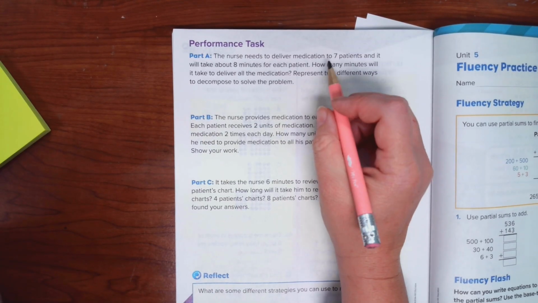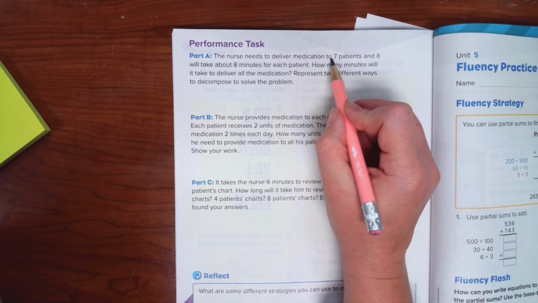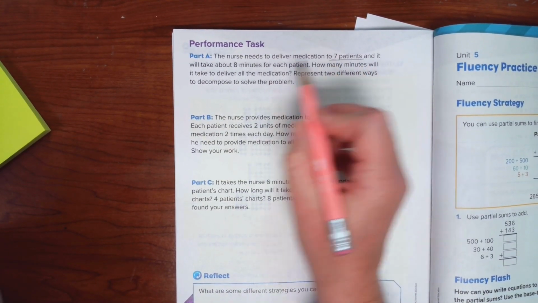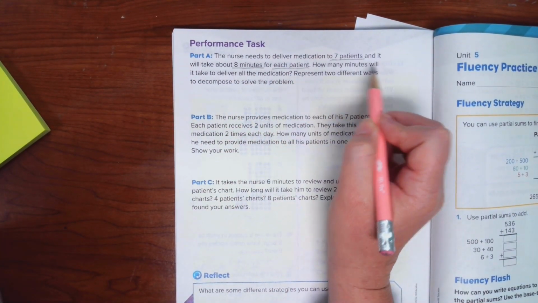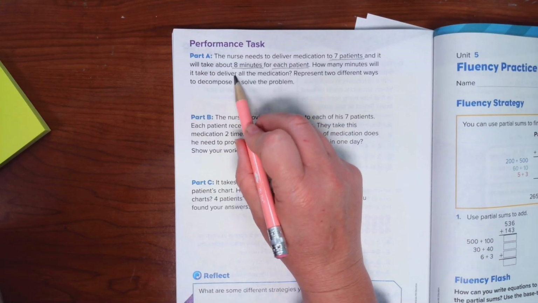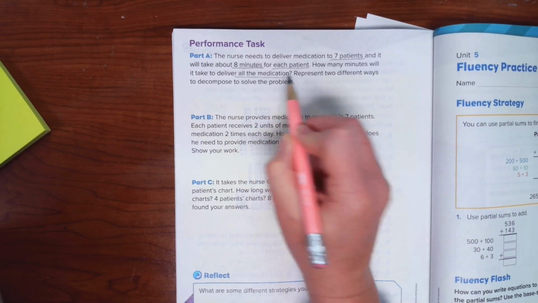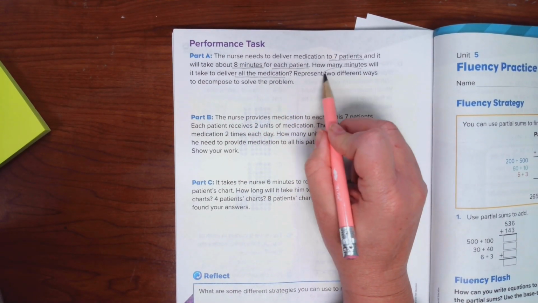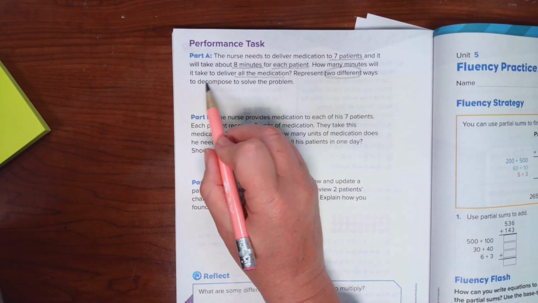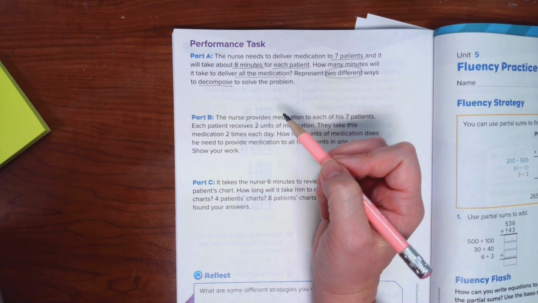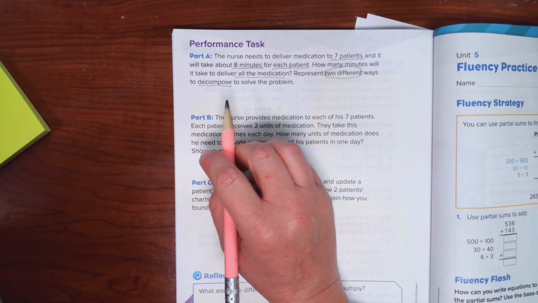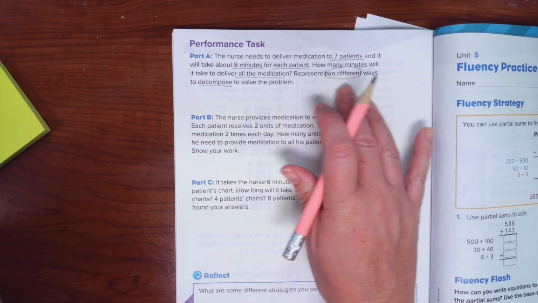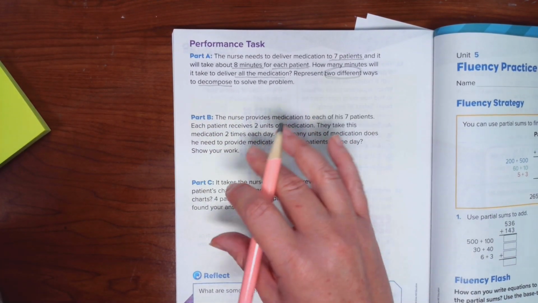The nurse needs to deliver medications to 7 patients, and it will take 8 minutes for each patient. How many minutes will it take to deliver all the medication? Ooh, represent 2 different ways to decompose to solve the problem. Alright, so the first thing we do is we always make sense of our problem. Now I know there's not a lot of room here, and if you've been using lined paper, you can work it out on that too.